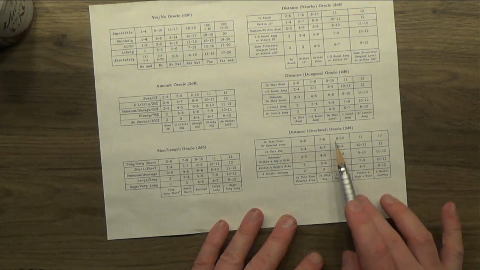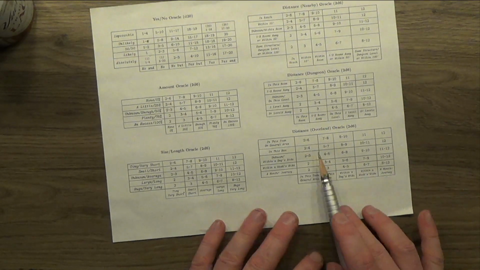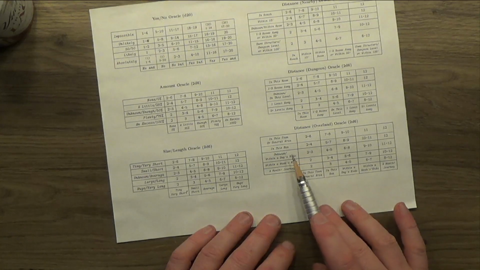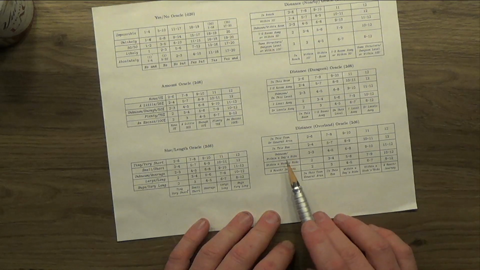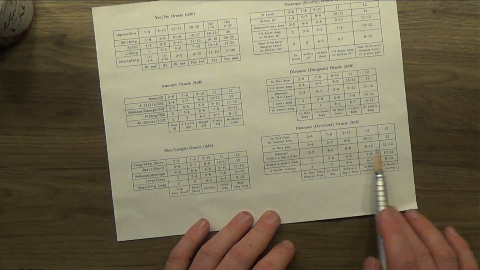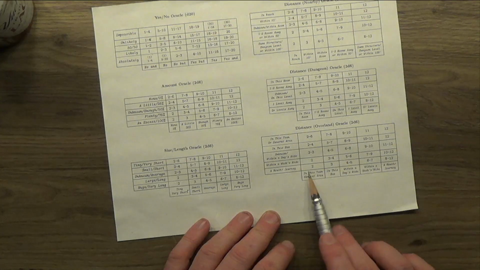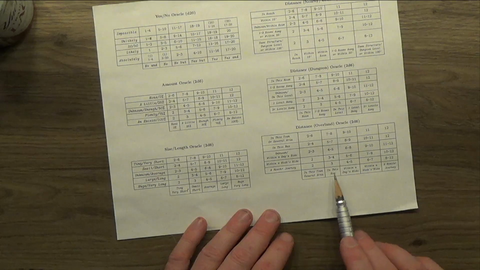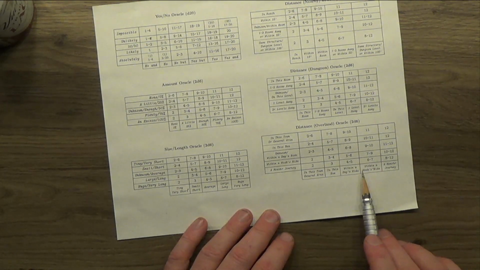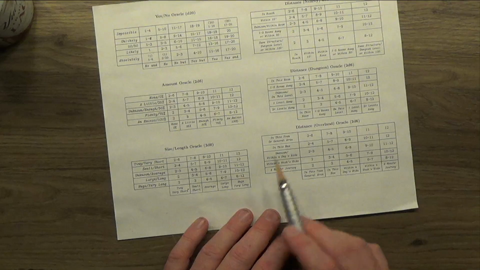Then there's also an overland distance table. How far away is the treasure that's on this treasure map you just found? Well, I don't know, so you roll a 2d6, and it's in this town, or the same hex, or in the general vicinity, or it's within a day or a week or a month journey, you know what I'm saying?